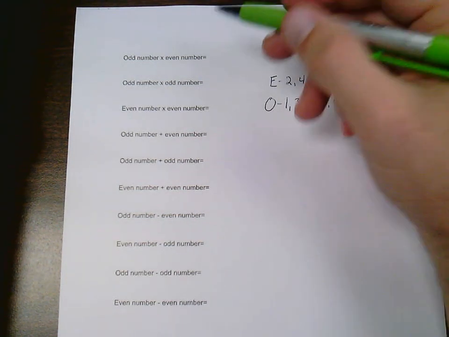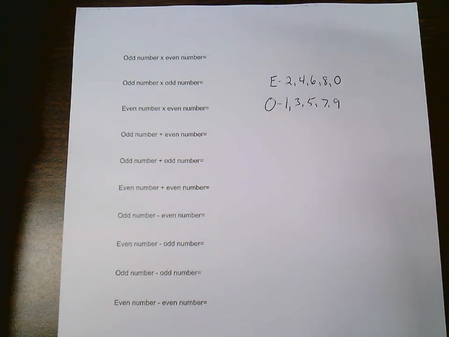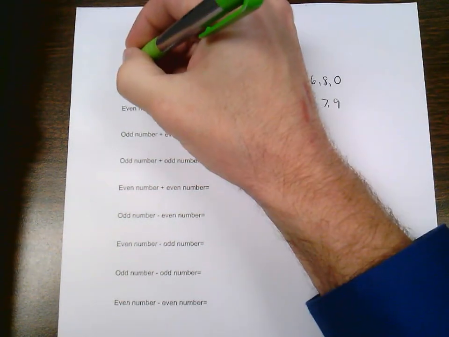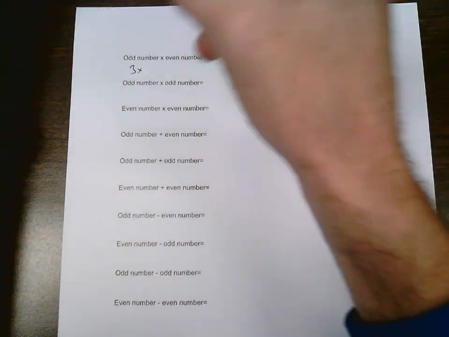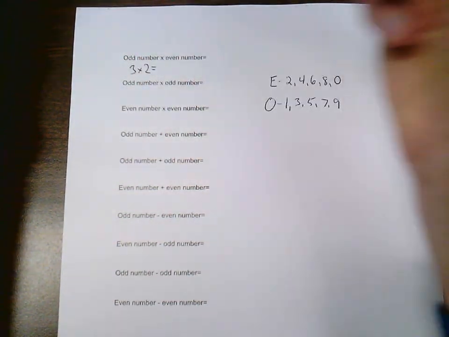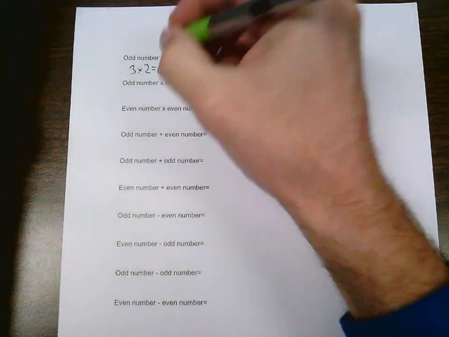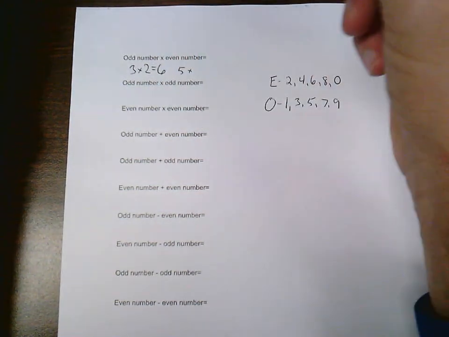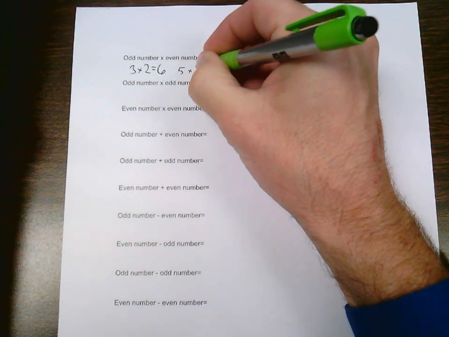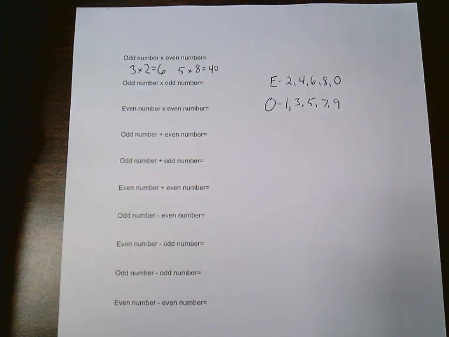So this first one here says odd number times even number. I'm just going to do a couple different examples of that. So let's say 3 times 2. 3 times 2 equals 6. We'll do 3 examples. Another one could be 5 times 8. 5 times 8 is 40.